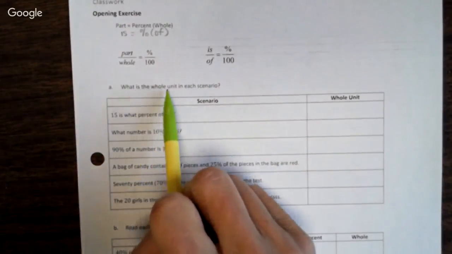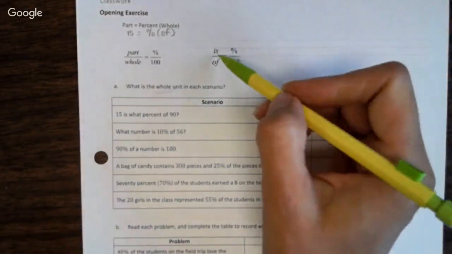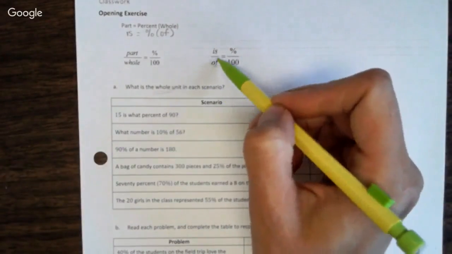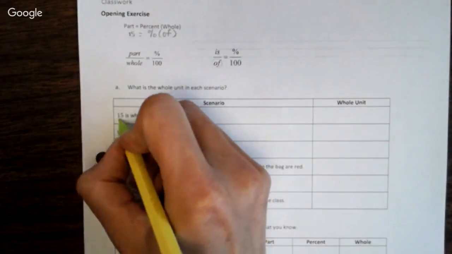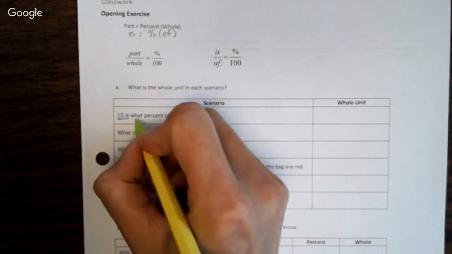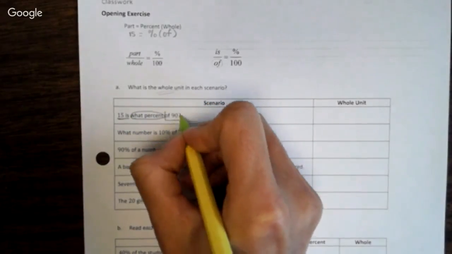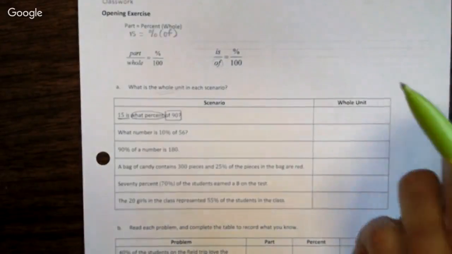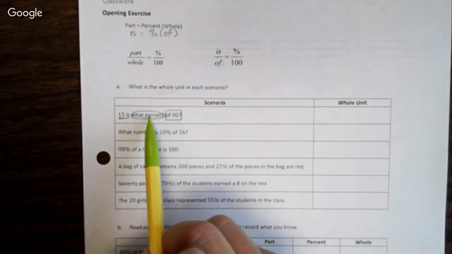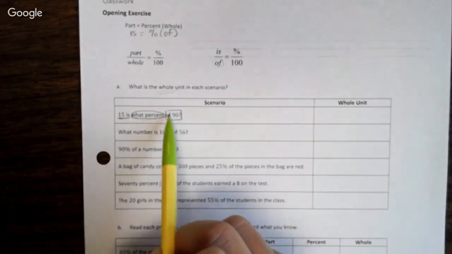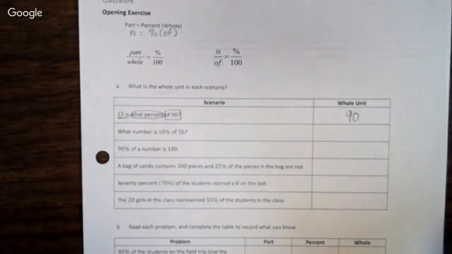All right, part A says, what is the whole in each scenario? So the whole is, if you look down on the bottom, your of statement. So let's take a look at the first one. I'm going to have you underline 15 is. I'm going to have you circle what percent and put a box around of 90. Now, the reason I have you do that is the is the part, that's 15. We don't know the percentage. And the of is the whole, which is 90. So in this case, our whole is 90.